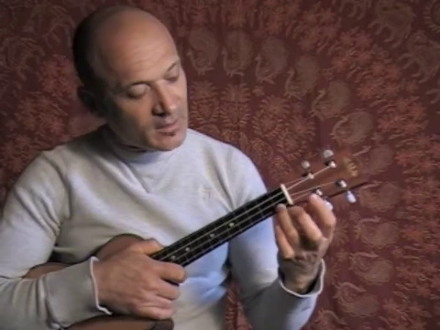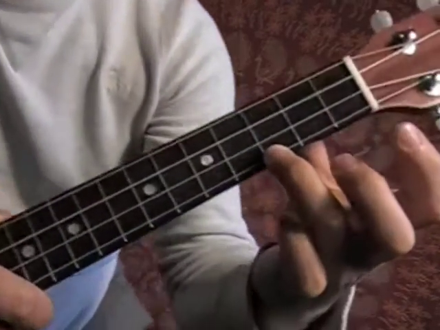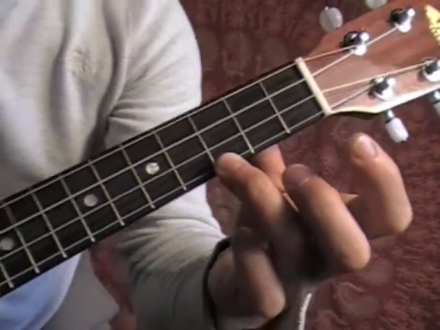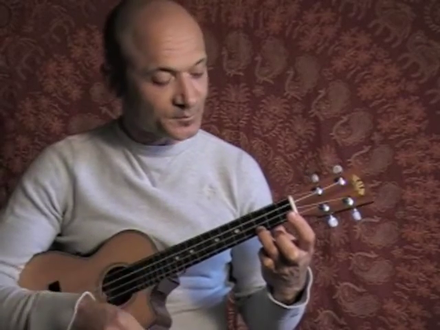Okay, take your third finger, your ring finger, place it on the A string on the 3rd fret. So that looks like this. And then strum the chord and you got a C chord. Alright, our basic root position chord in the key of C.